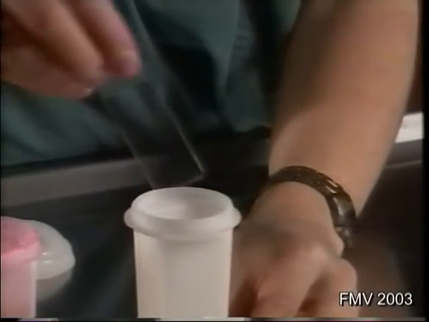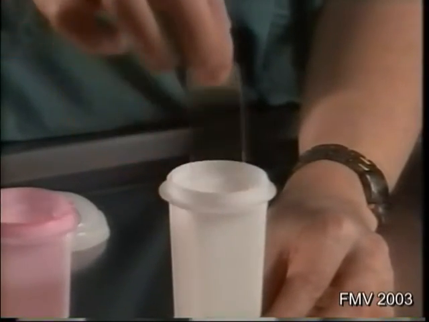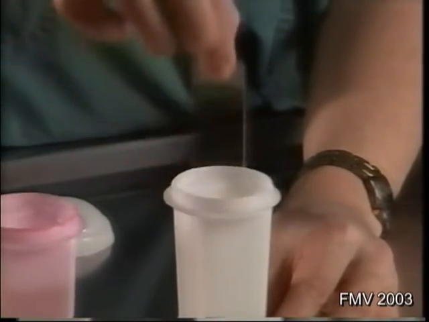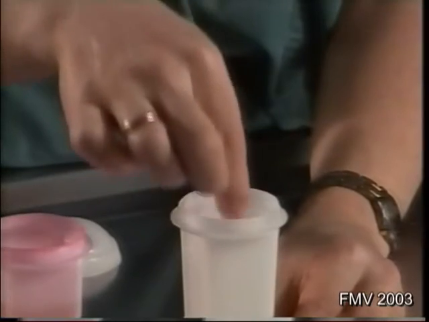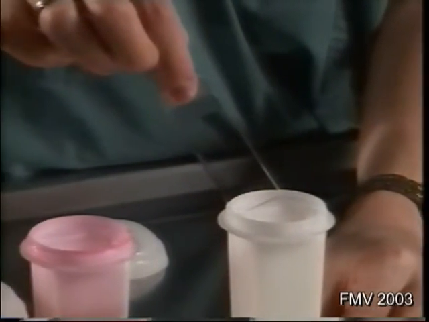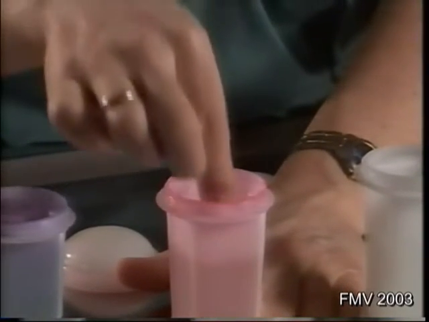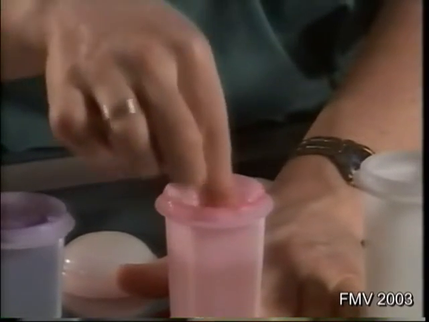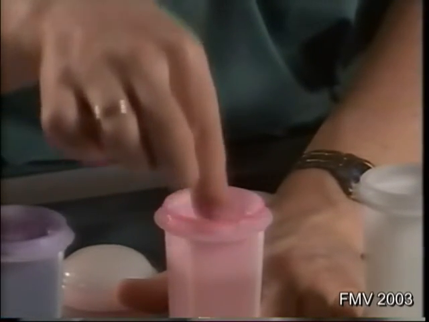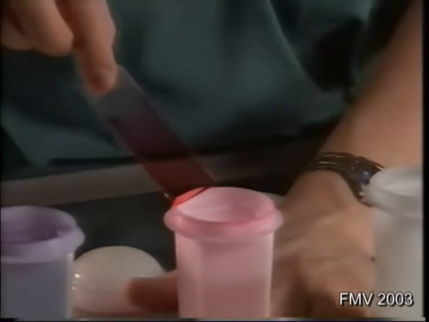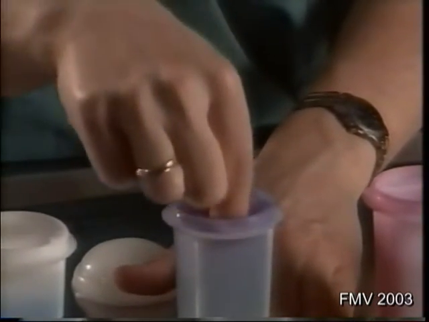Soak the slide in methanol, soak in the orange stain solution, and soak in the blue stain solution.